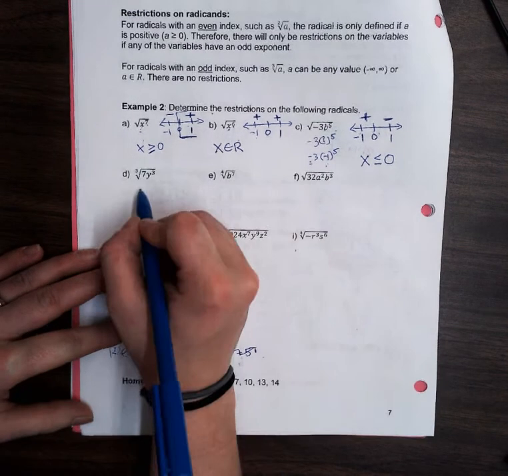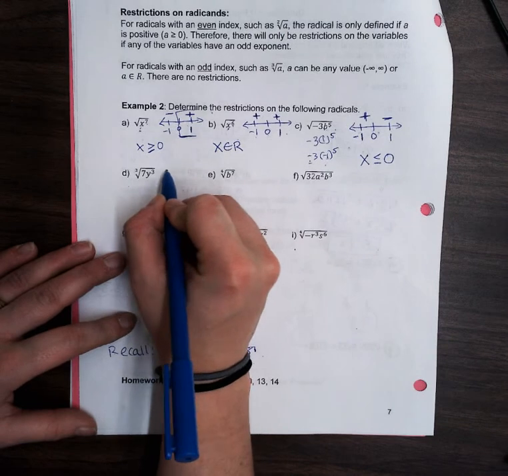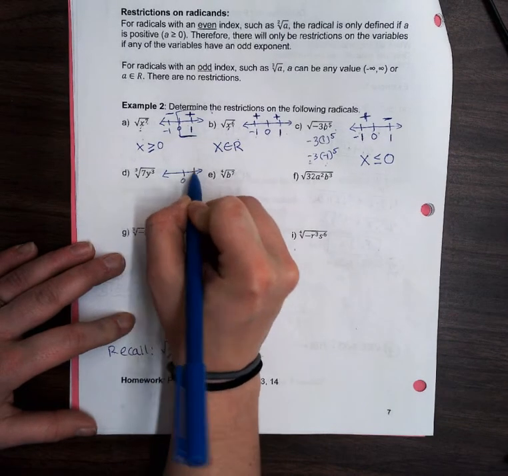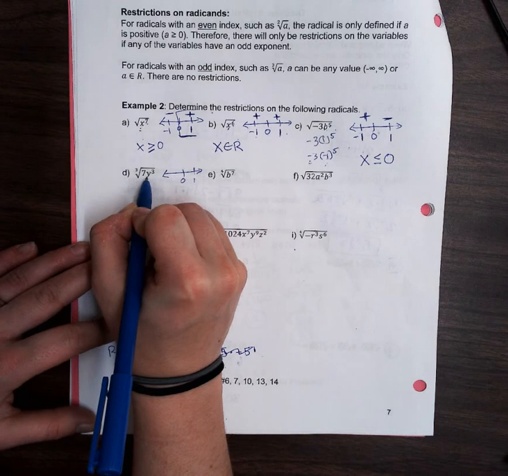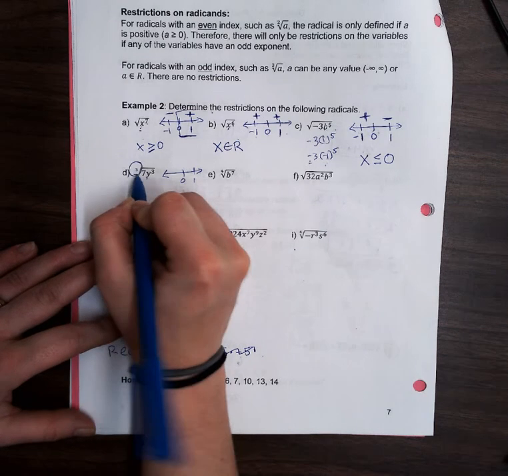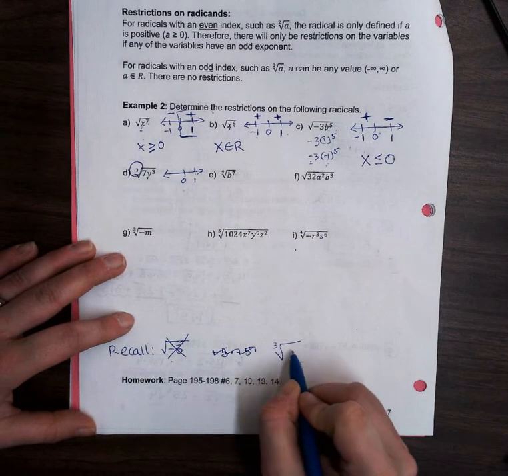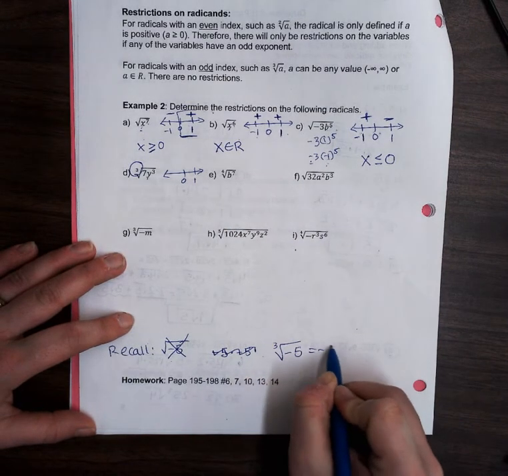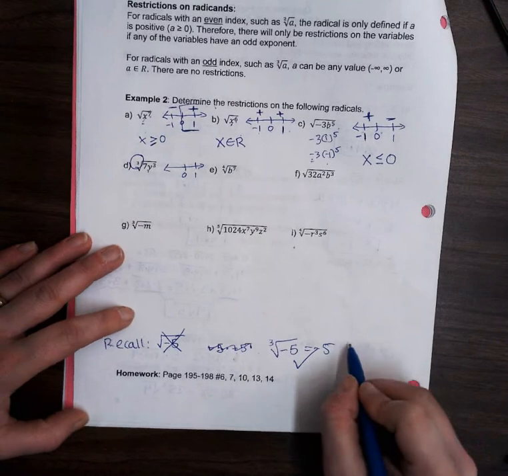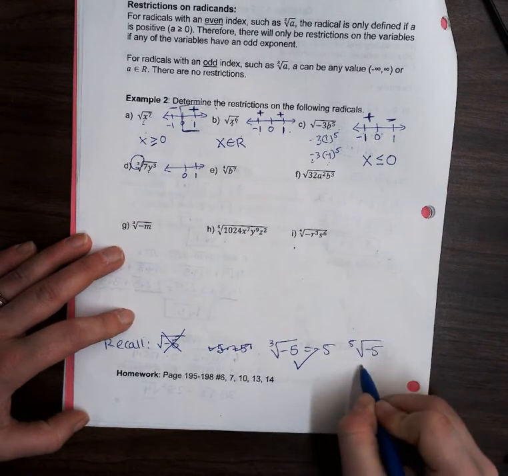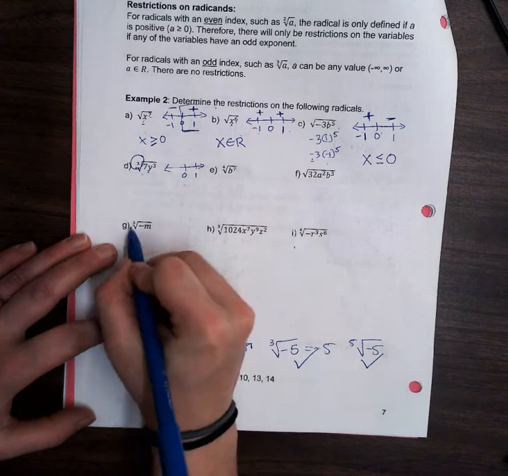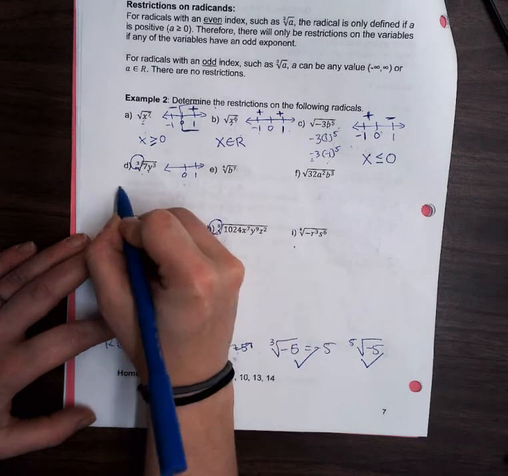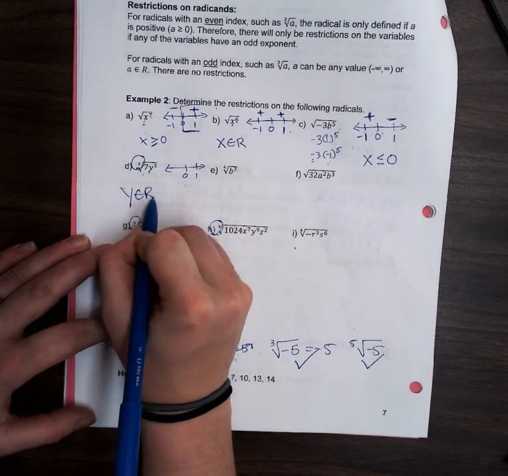Okay, so in D, again, draw your number line. If we plug in 1 into y, we will get a positive number. But take a look at the root. It is a cube root. The cube root of a negative number is allowed. Same with a fifth root of a negative number. So we can go ahead and say, okay, well, for any cube root, fifth root, we can automatically say that it's an element of all real numbers.